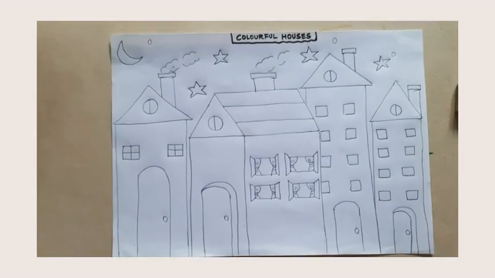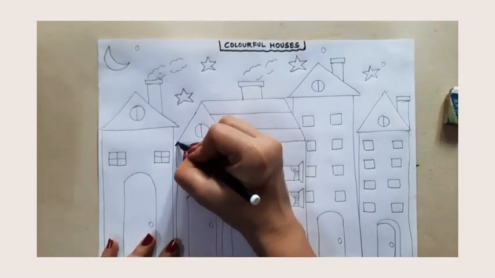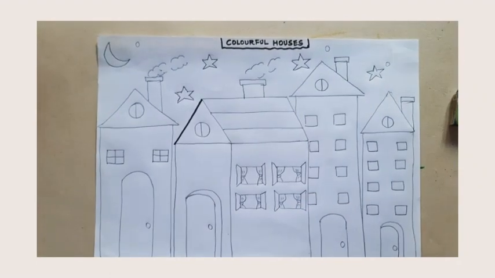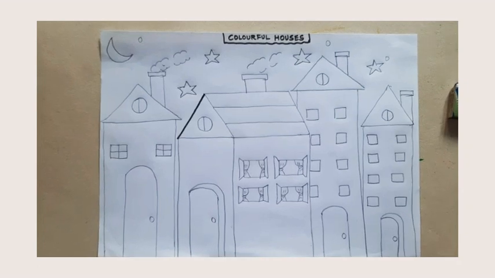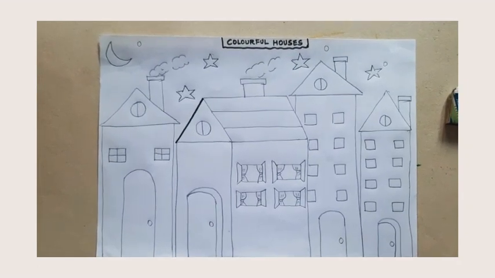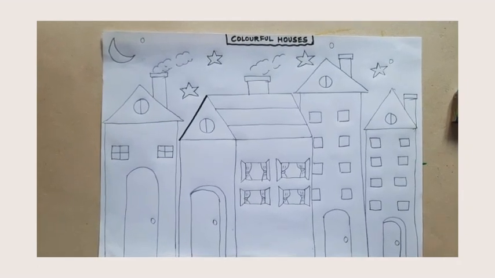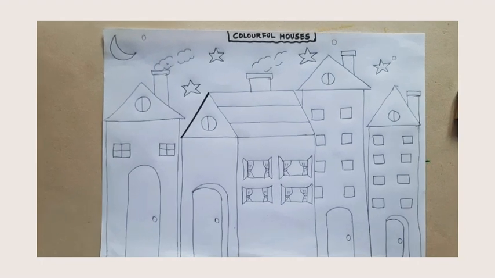The drawing is done. We are going to outline this neatly, and this time I'm going to teach you something different also. For that, you have to wait till the next art class.